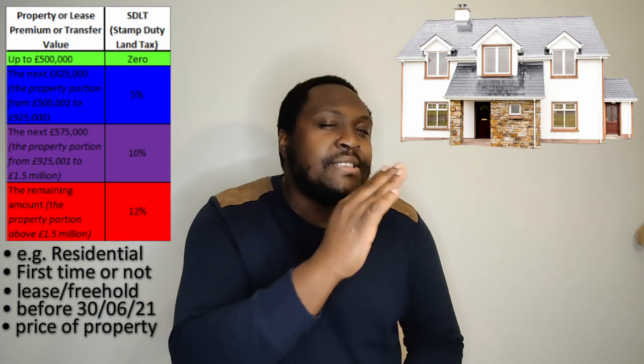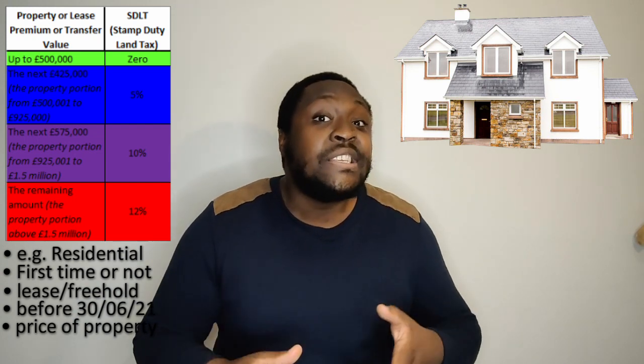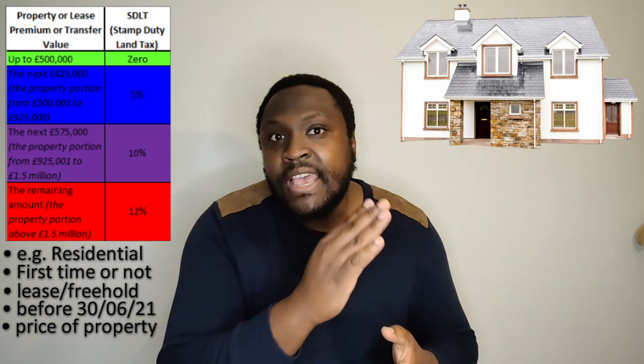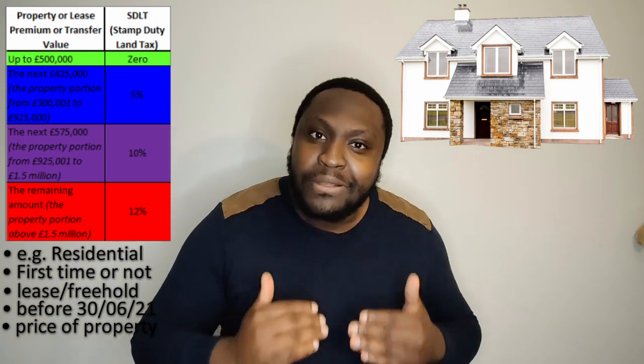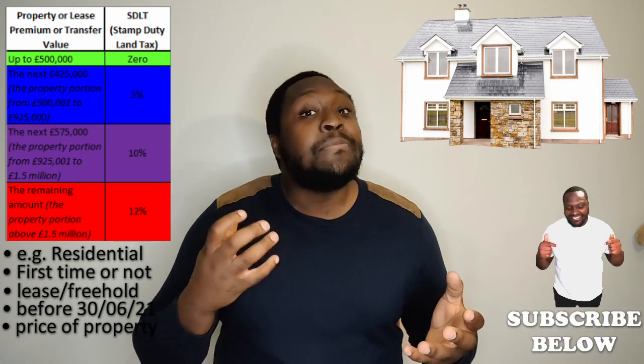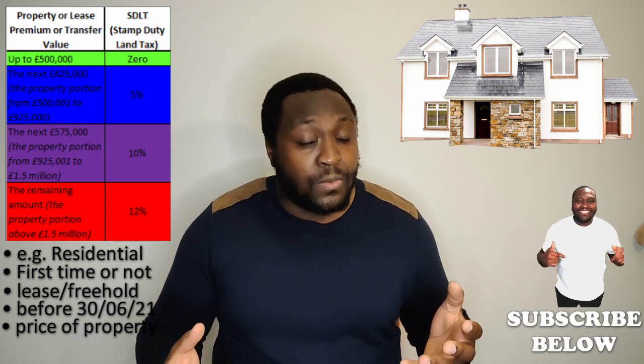For the purpose of simplicity, I'm going to give each tax band its own colour so that it better illustrates what's going on. The way it works is that it's on a sliding scale going upwards. So the SDLT rates, the stamp duty land tax rates that you see, gradually increase as you move into the next tax band below it. In other words, the more you're looking to spend on a property, the more stamp duty you can expect to pay for it as well.